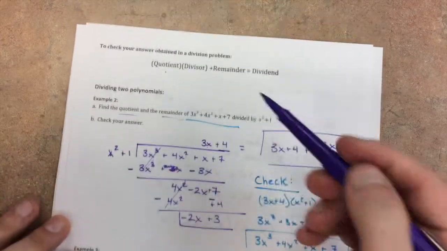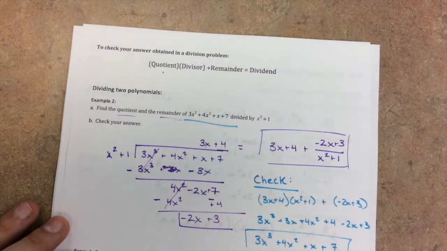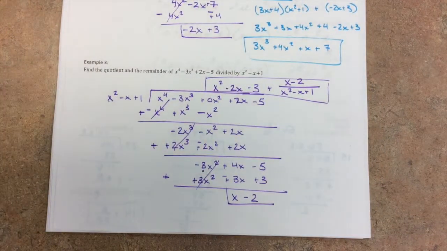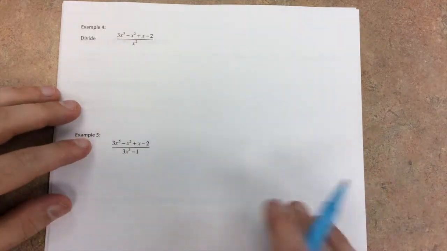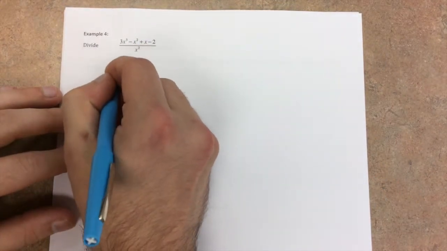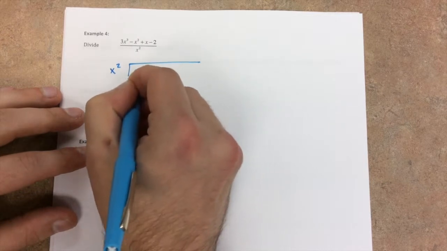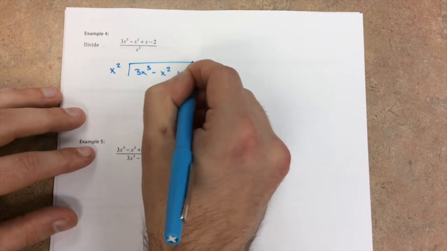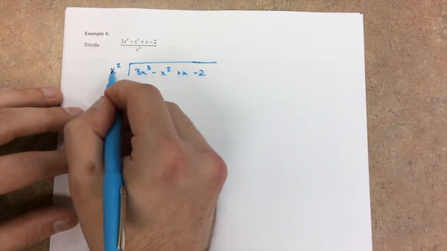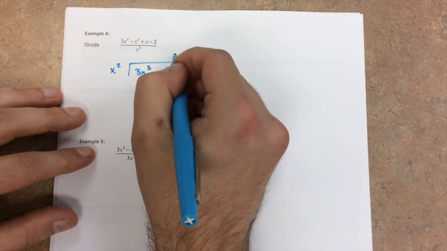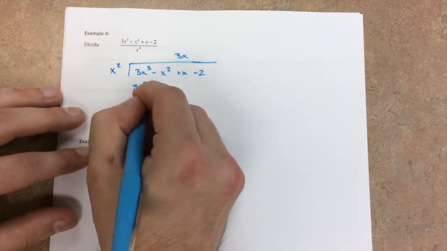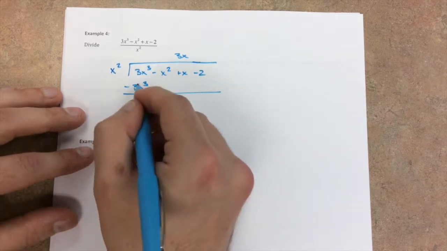Could we check it using quotient times divisor plus remainder? Yes, and we would see that we would get the original. We got 2 more to do, and then we're done with long division. So example 4, we're going to do the exact same setup, only it's written as a fraction. So we have x squared on the outside. We're going to write 3x cubed minus x squared plus x minus 2. So to get x squared to 3x cubed, we have 3x, and then we have 3x cubed. That's it. Subtract. Those cancel out.